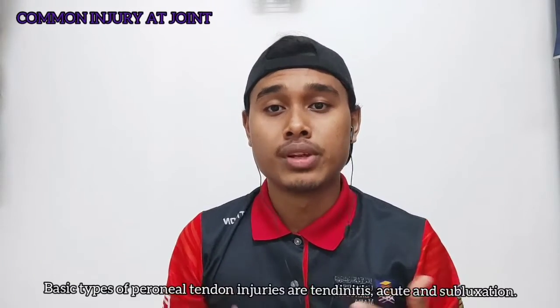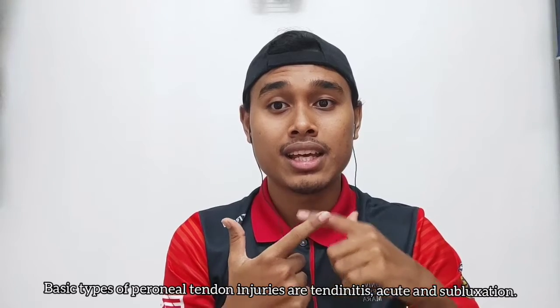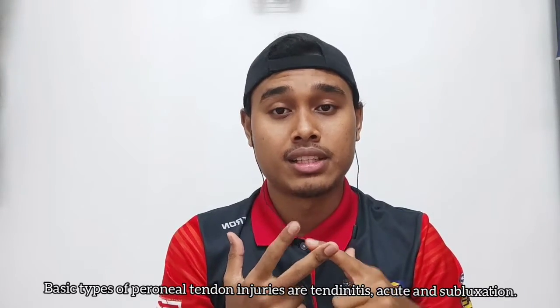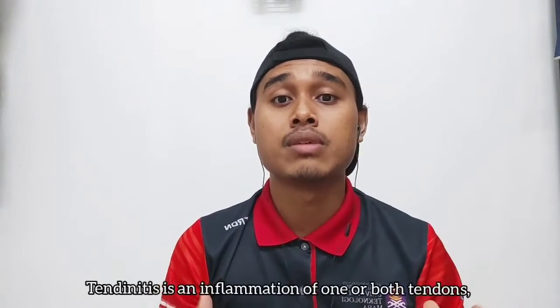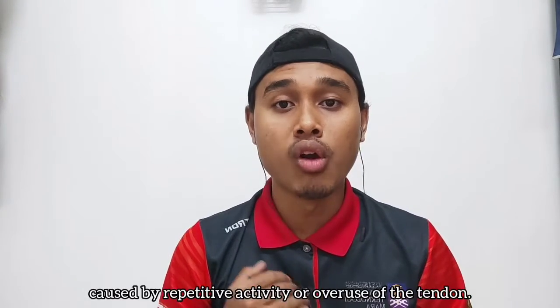Basic types of peroneal tendon injuries are tendinitis, acute tears and subluxation. Tendinitis is an inflammation of one or both tendons caused by repetitive activity or overuse of the tendon.